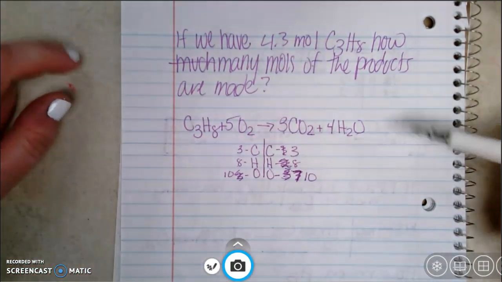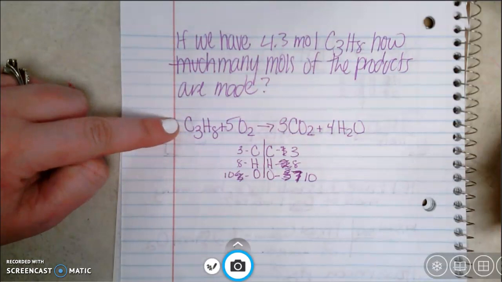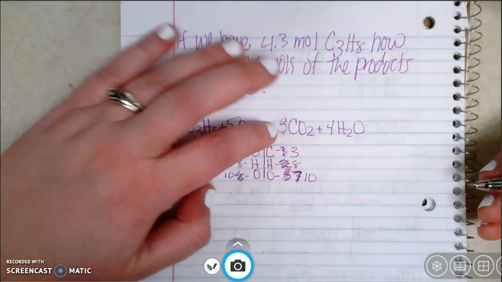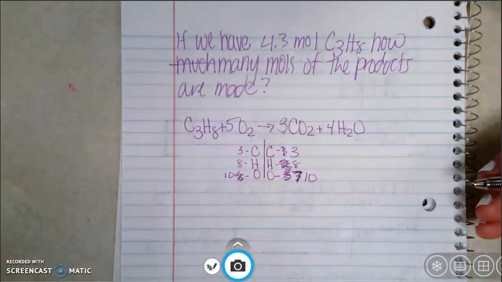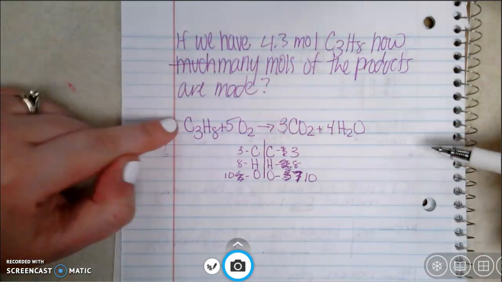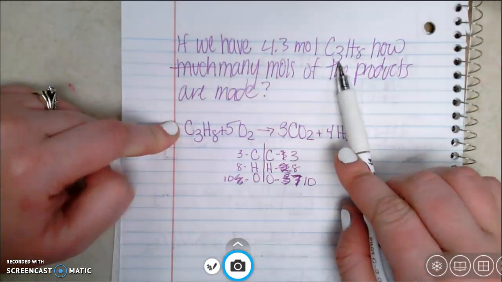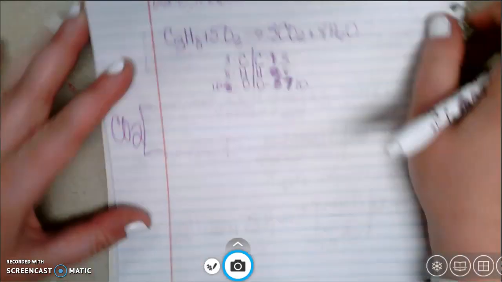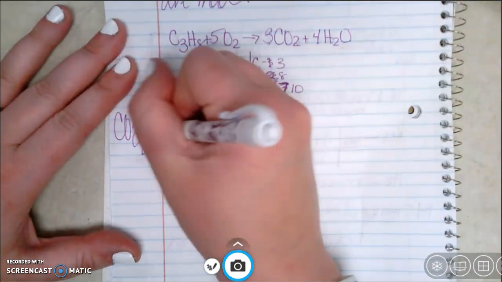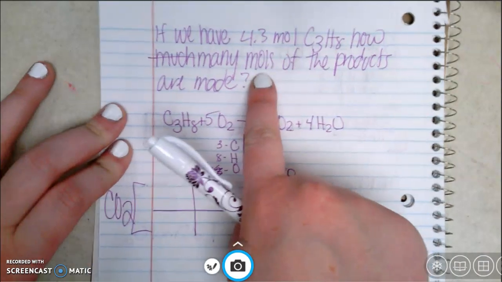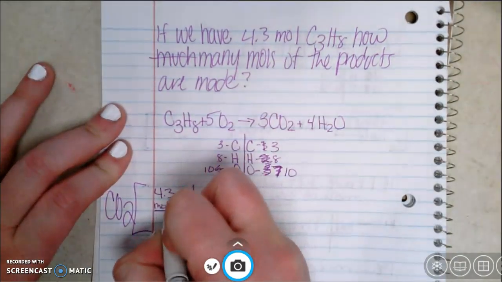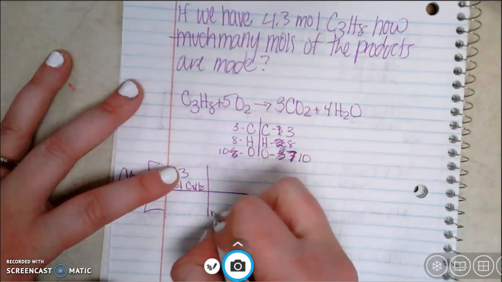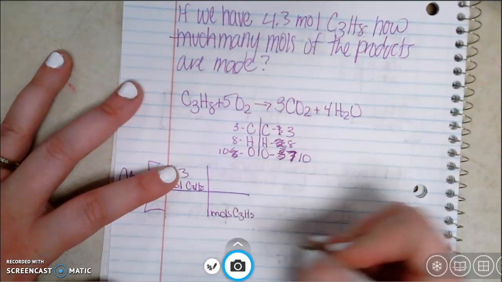Okay, so what this means is that 1 mole of C3H8 plus 5 moles of O2 yields 3 moles of CO2 and 4 moles of H2O. Okay, so instead of just 1, what if we have 4.3 moles of this? So let's see how much CO2 we would make. Okay, so I'm going to start with my T-chart, and from the problem I was given 4.3 moles of C3H8. If I have C3H8 up here, I have to have moles of C3H8 down there.